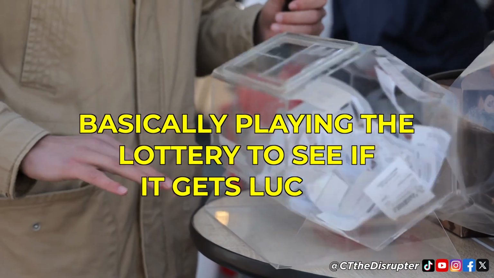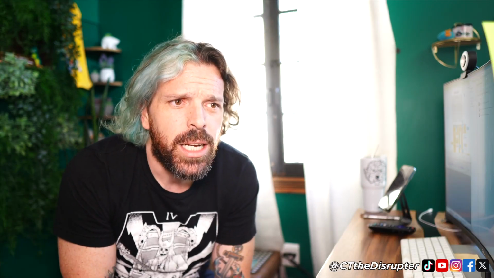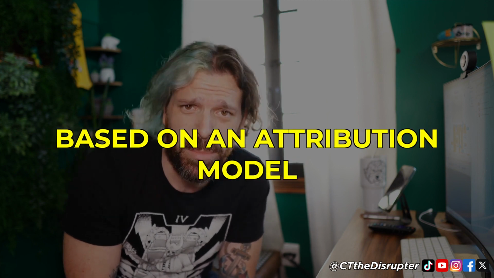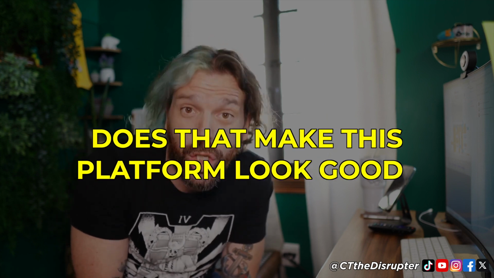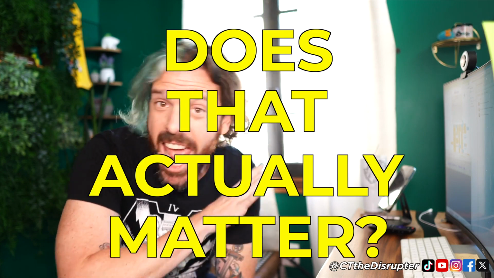Remember, when you're testing a bunch of ads by basically playing the lottery to see if it gets lucky and also destroying all of the ads that you have currently that are working, you got 1,000 moving parts. When an ad spends a lot of money or doesn't spend money or gets a good ROAS or doesn't, do you have any idea of what that's doing to the bottom line of your business on any given day? No? So do you know if that ad is actually good for your business? Really, you're just saying, does a very small set of data based on an attribution model that we know isn't legitimate, does that make this platform look good? My question is, does that actually matter in any way?